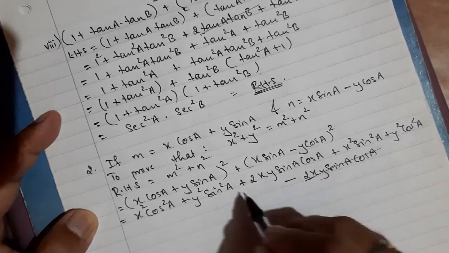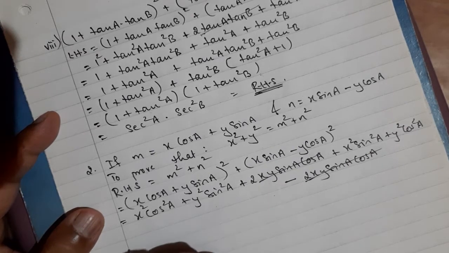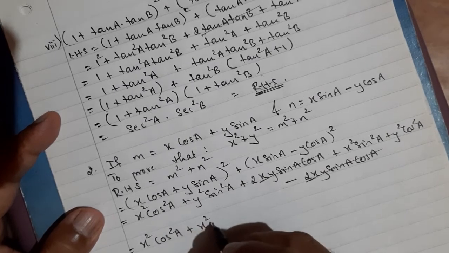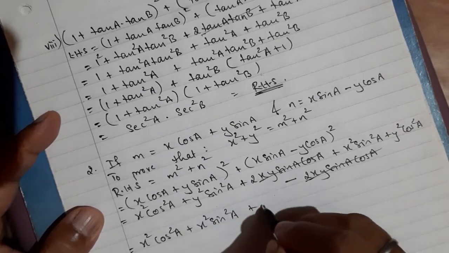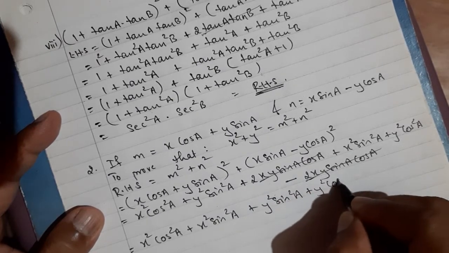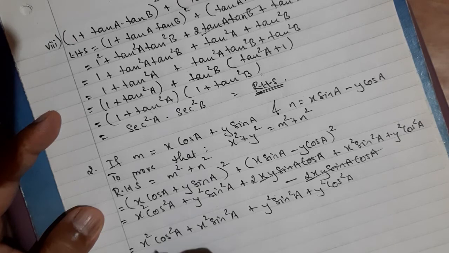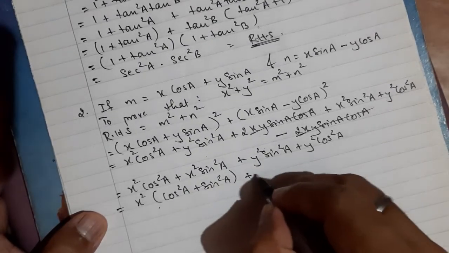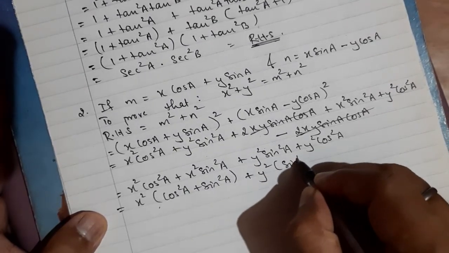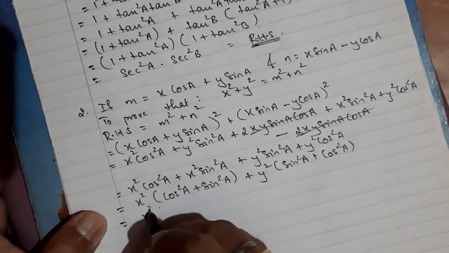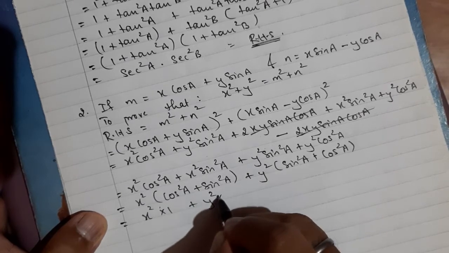So minus and plus get cancelled. Bring the like terms together: x square cos square A plus x square sin square A plus y square sin square A plus y square cos square A. X square is common, so it becomes cos square A plus sin square A. From here y square is common, so sin square A plus cos square A. So x square into 1 plus y square into 1.